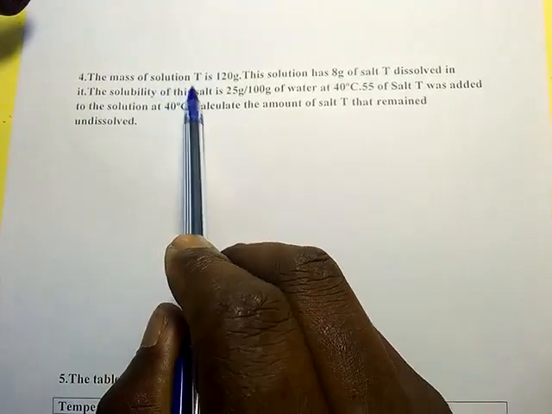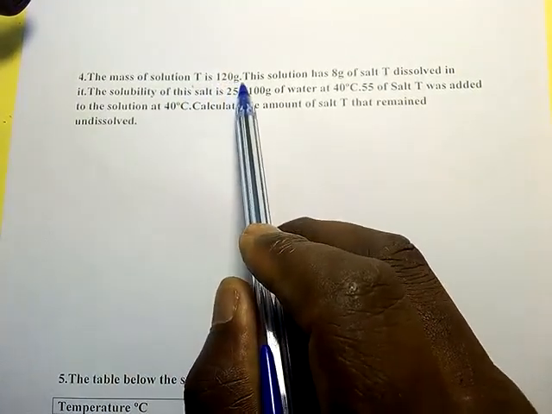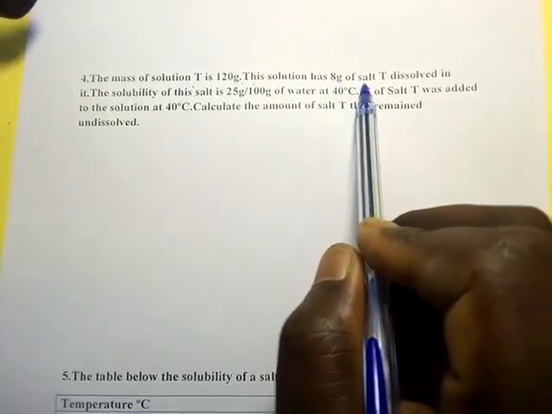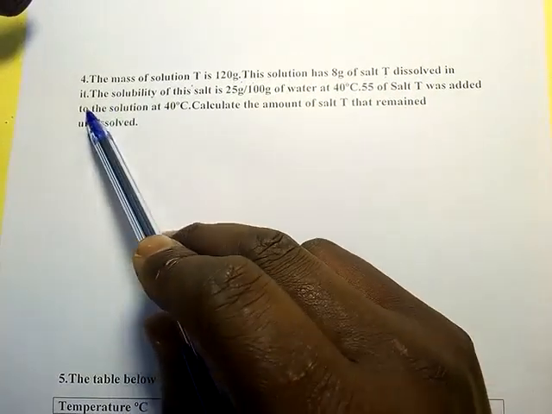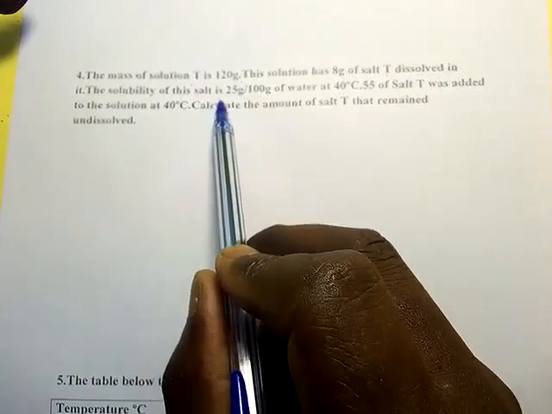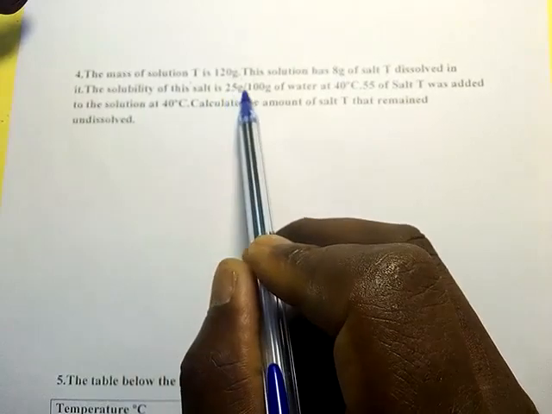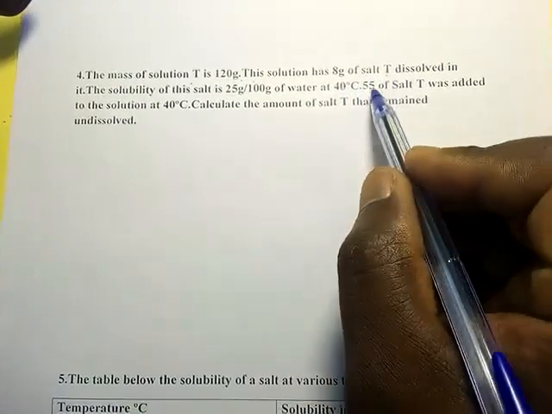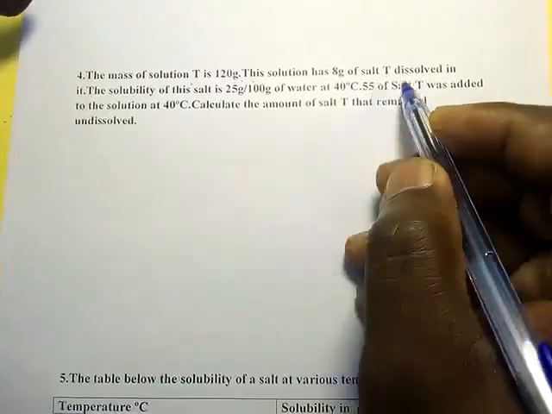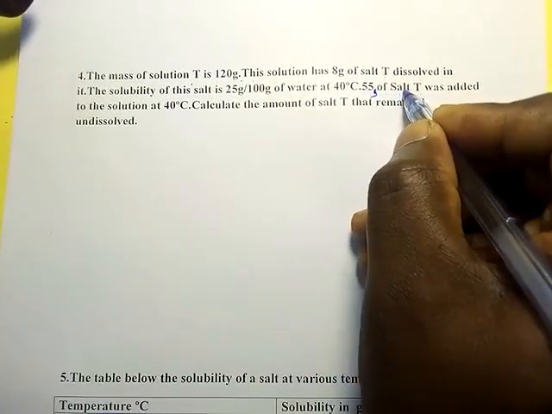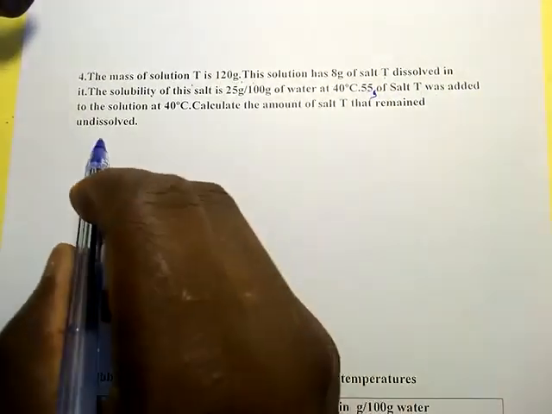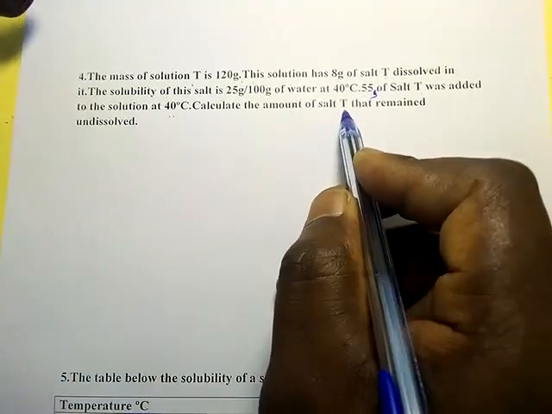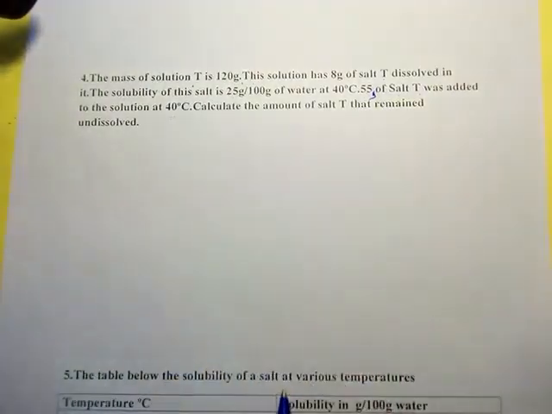The mass of a solution T is 120 grams. This solution has 80 grams of the salt T dissolved in it. The solubility of this salt is 25 grams per 100 grams of water at 40 degrees Celsius. 55 grams of salt T was added to the solution at 40 degrees Celsius. Calculate the amount of salt T that remained undissolved.